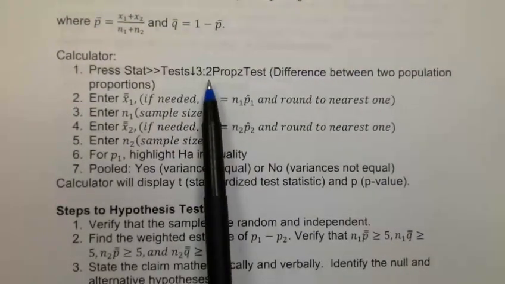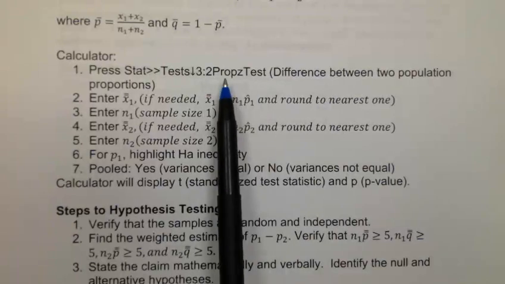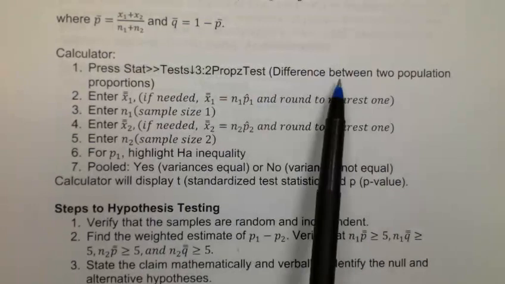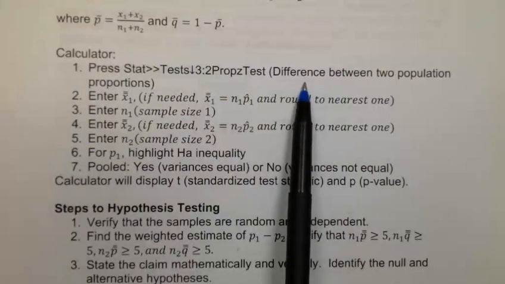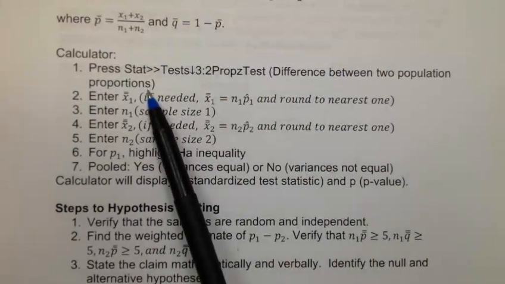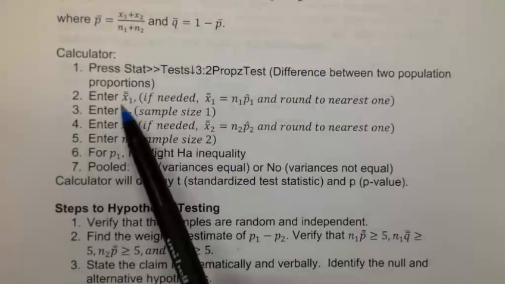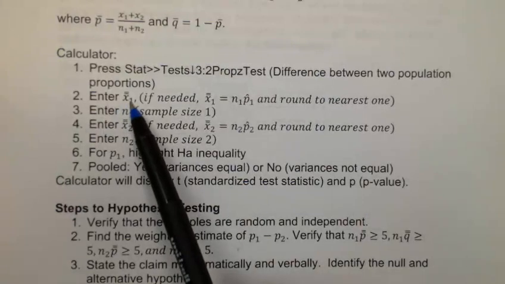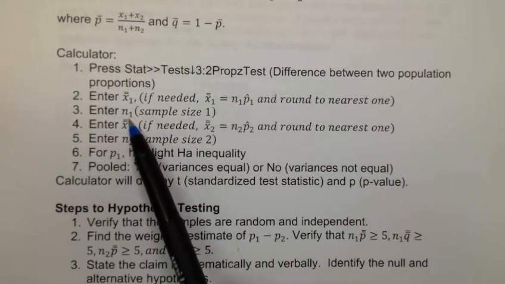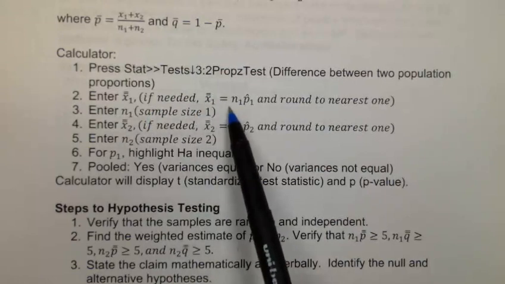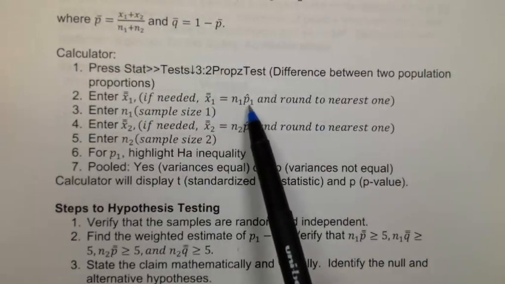There is a test called the 2-PropZTest, because we're looking at the differences between two population proportions. So you're going to enter x1 and n1. If needed, x1 is equal to n1 times p hat 1.